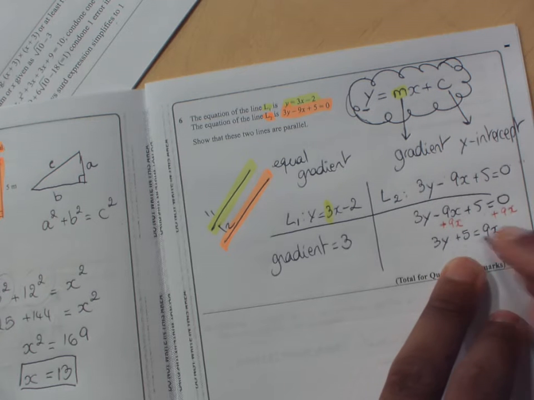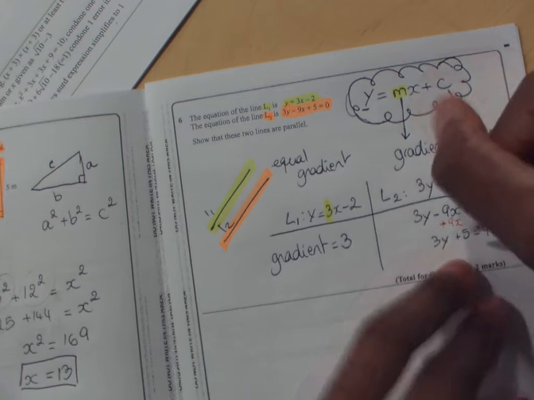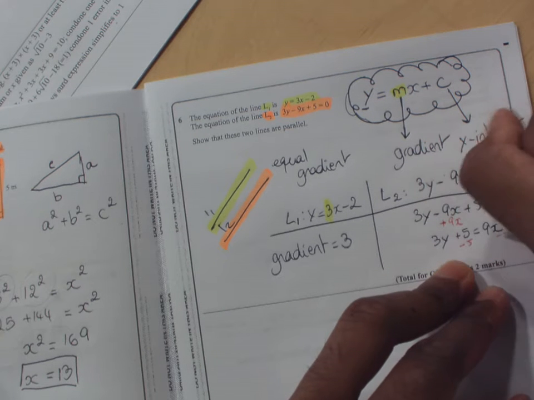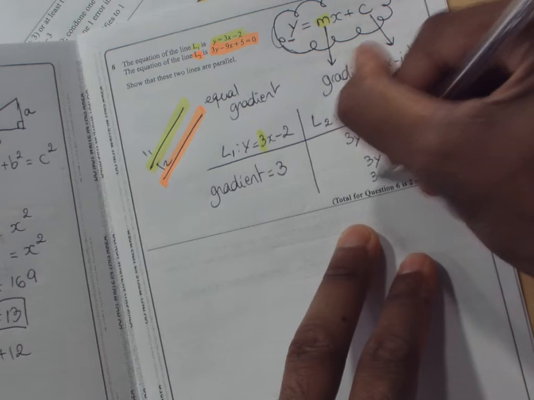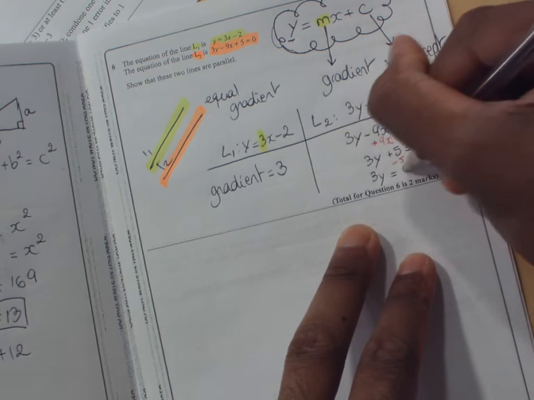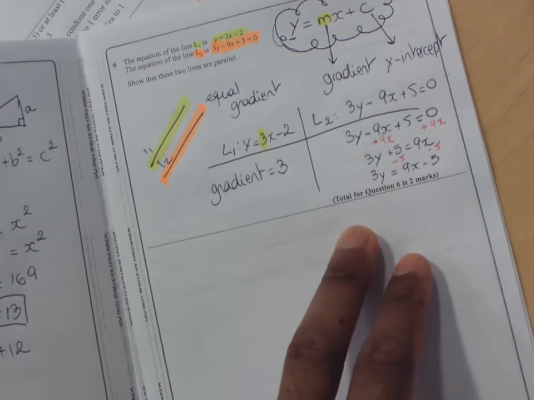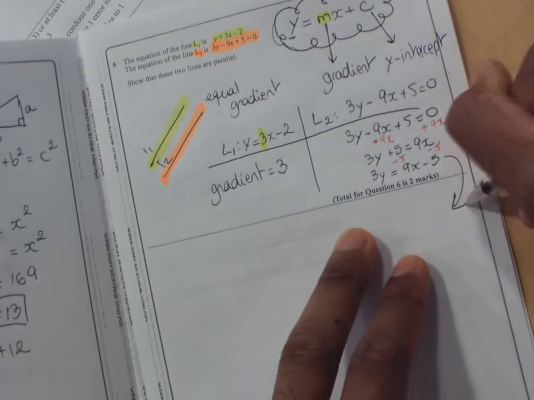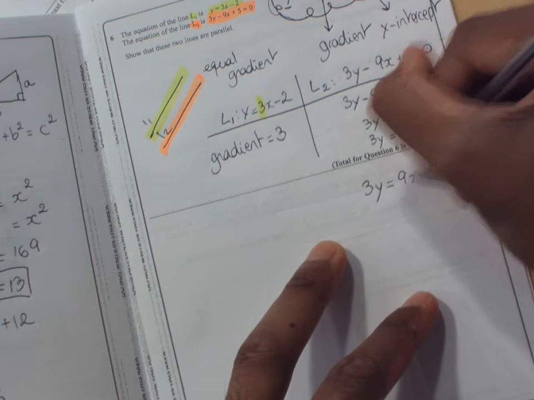And I need to get rid of the plus 5. So if I want to get rid of the plus 5, I just need to do the opposite of it, which is taking away 5. Right, so I'm almost done. So I'm just going to have to write this underneath here. So 3y is equal to 9x minus 5.